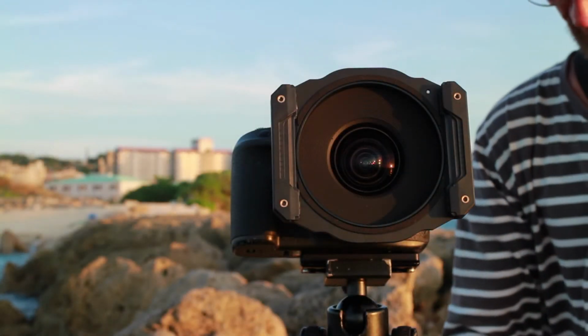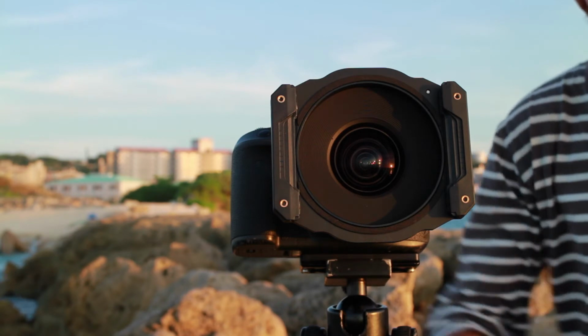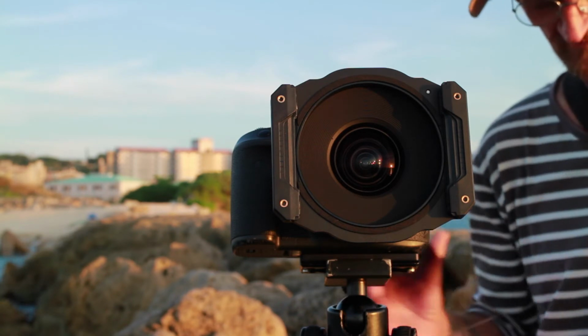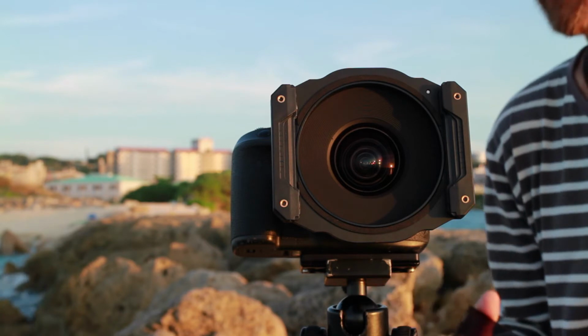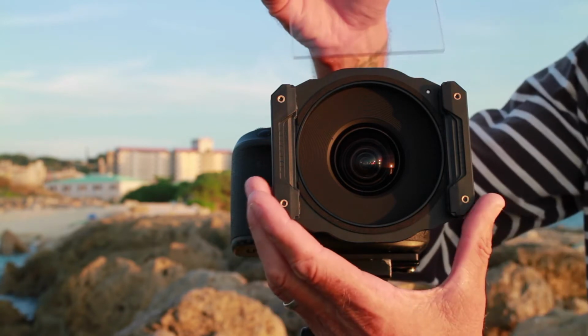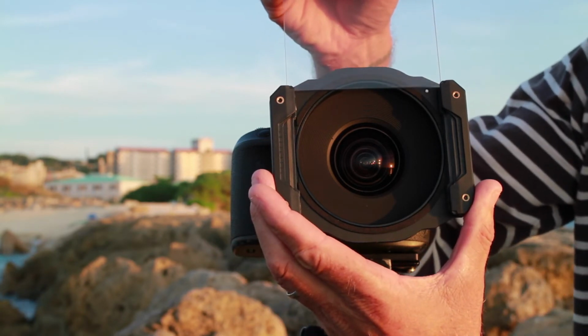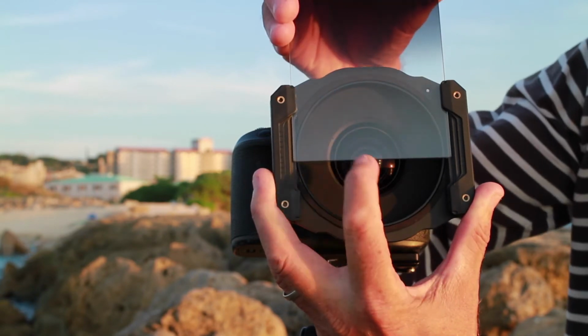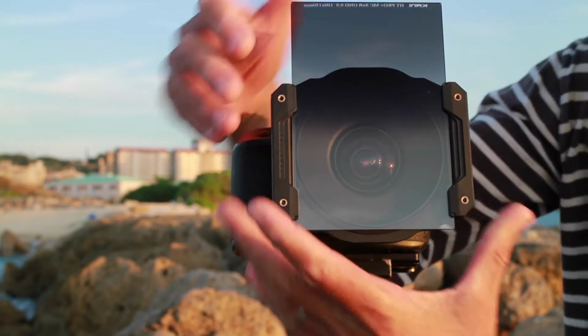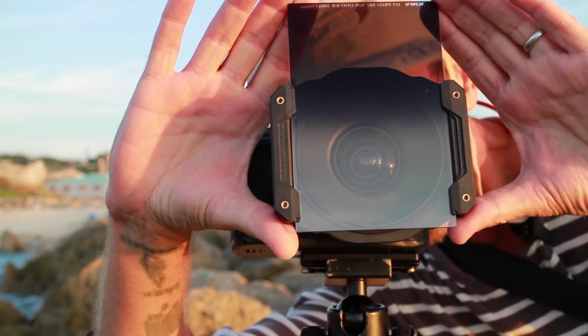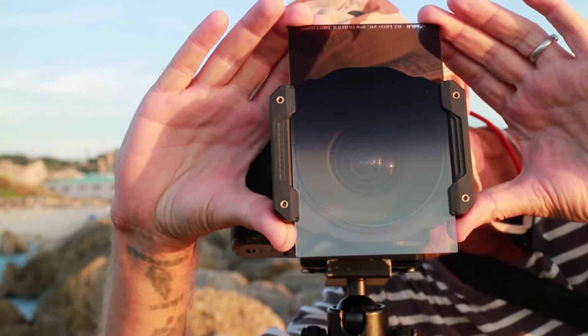Whenever we use our graduated neutral density filters in conjunction with our extreme NDs, we place our graduated filters in the outermost slot. From there we can set our graduation point.